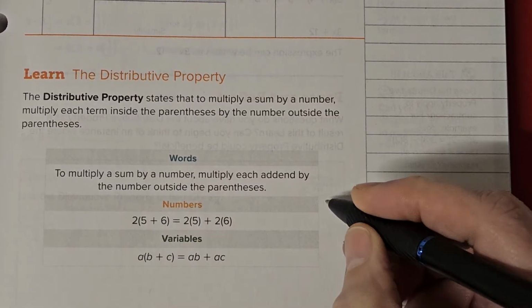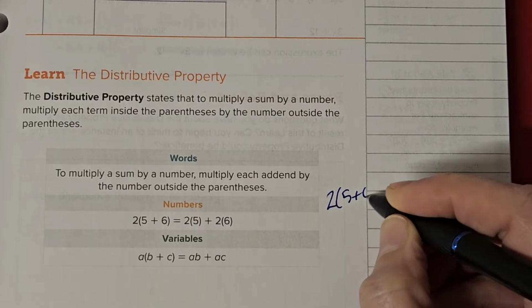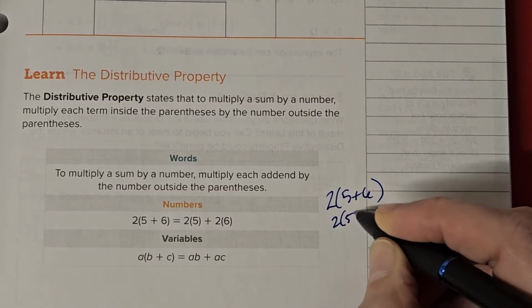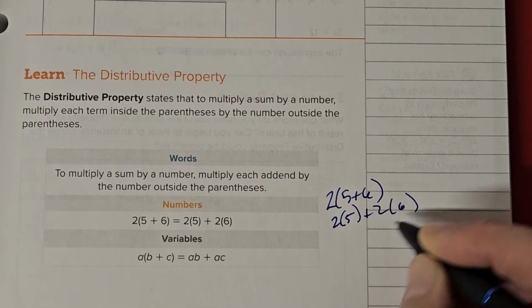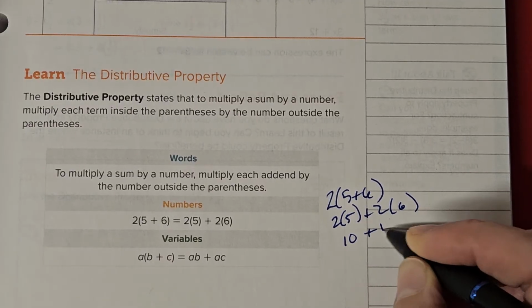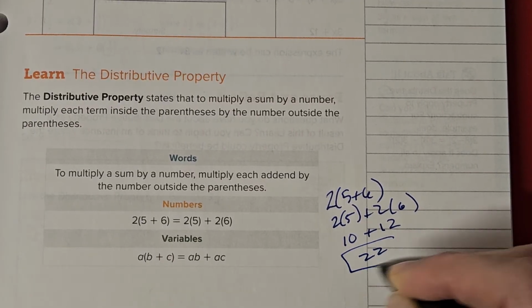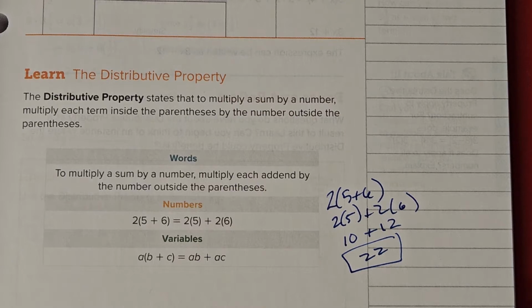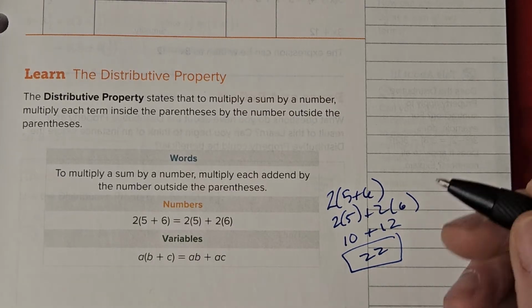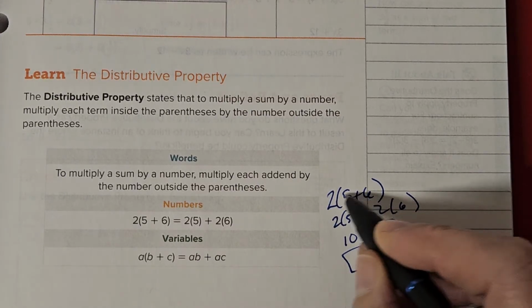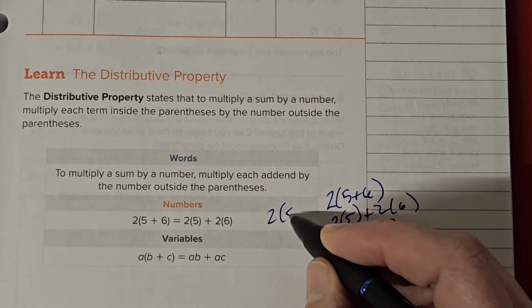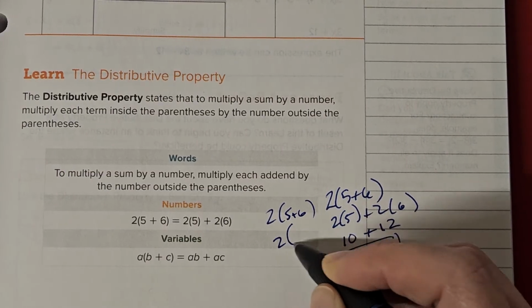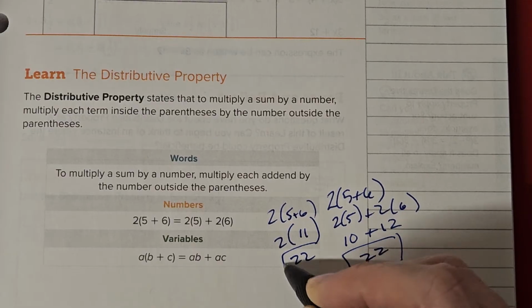So in this case, 2 times 5 plus 2 times 6, and 2 times 5 is 10, 2 times 6 is 12, and you end up with 22. And how you would do it back before this day is you would do what's inside the parentheses, and so 5 plus 6 would really be 2 times 11, which would be 22.